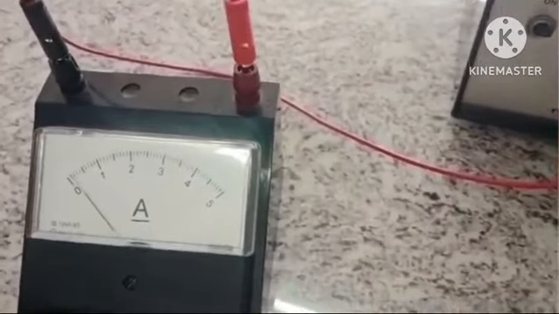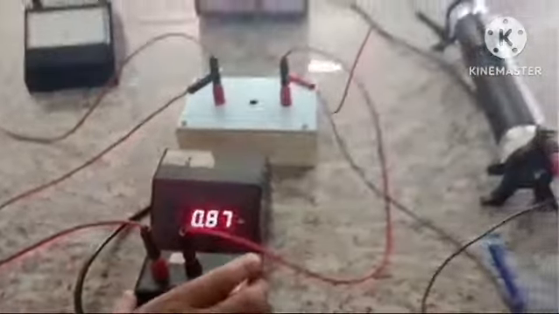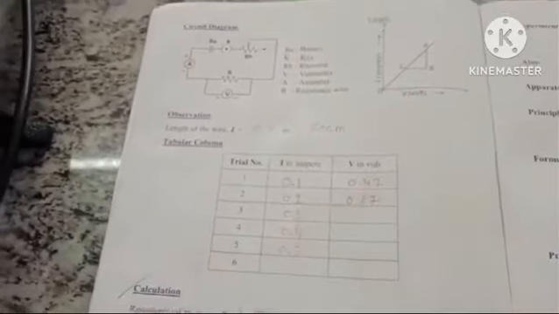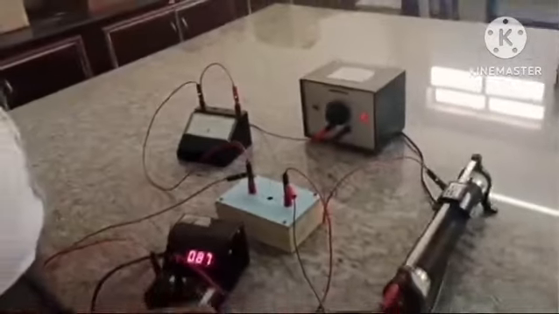So here, current in the ammeter becomes 0.2 ampere. Corresponding voltmeter reading is 0.87 volts. Put this into the tabular column. Similarly for the third trial, fourth trial and fifth trial.